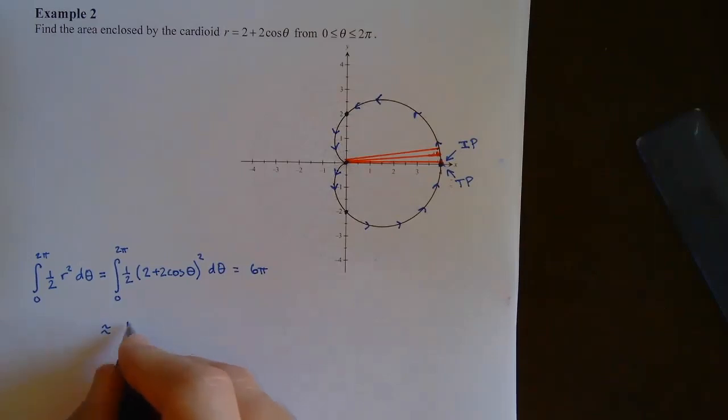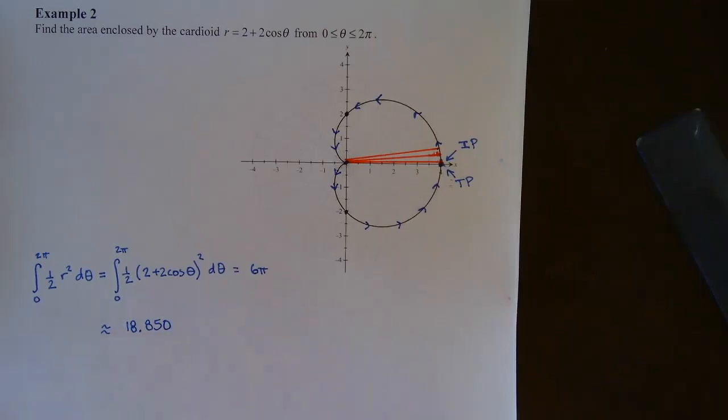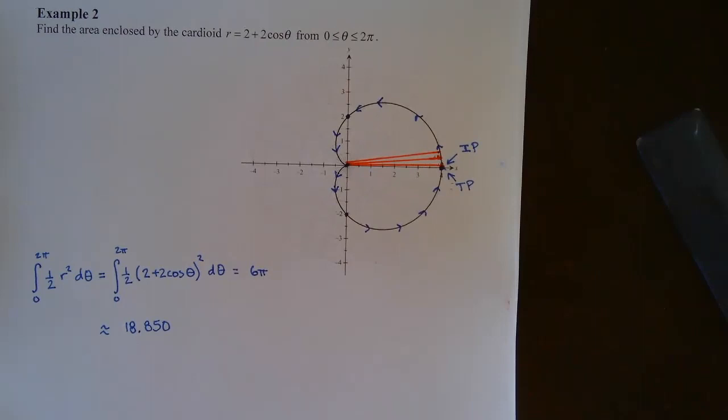It's 18.850. That's what you get in the calculator rounding, okay? Hopefully that kind of makes sense. We did a simple one right now, okay? We're gonna get harder where we have to do the area between two polar curves, okay? That's gonna be a little bit hard, okay? All right, and that's kind of the next thing, okay?